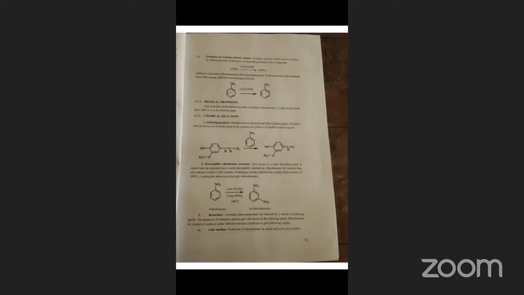These compounds are involved in reduction reactions also. Aromatic nitro compounds are reduced by a variety of reducing agents. The products of reduction depend upon the nature of the reducing agent. Nitrobenzene, for instance, is reduced under different conditions to give the following results. In acid media, it gives aniline. Look at this reaction: nitrobenzene is reduced in the presence of tin or iron and HCl and is converted to aniline. Then nitrobenzene reacted with zinc and ammonium chloride is converted to phenylhydroxylamine.